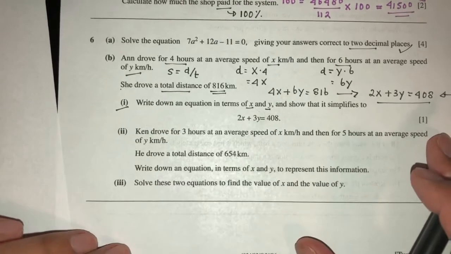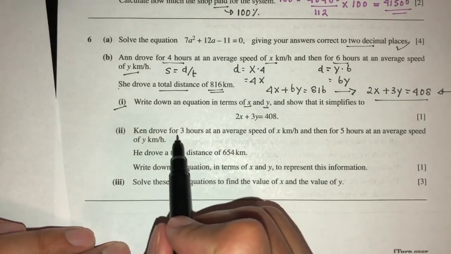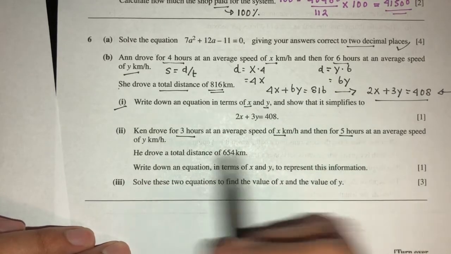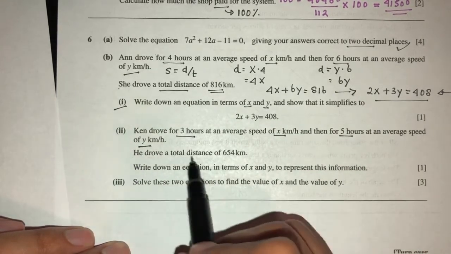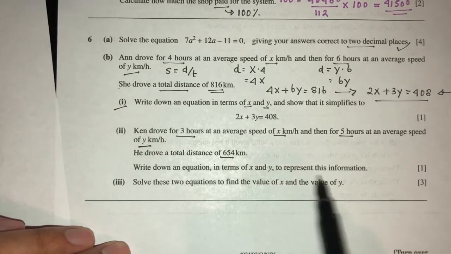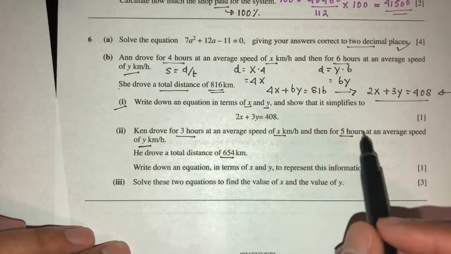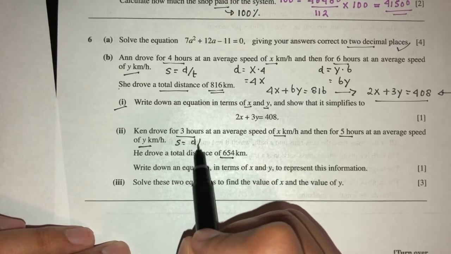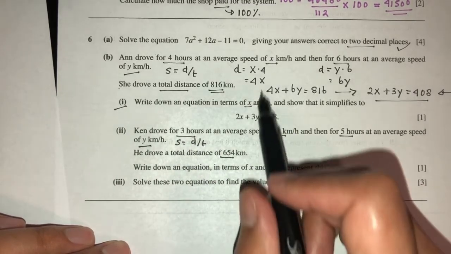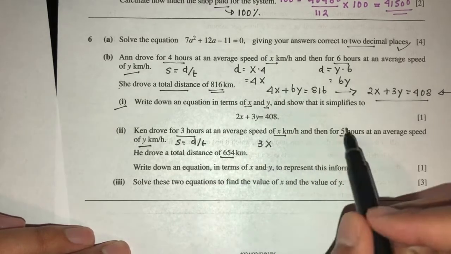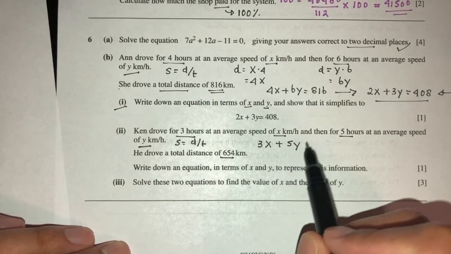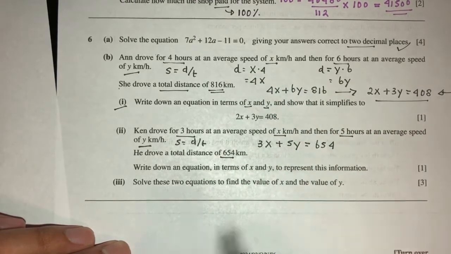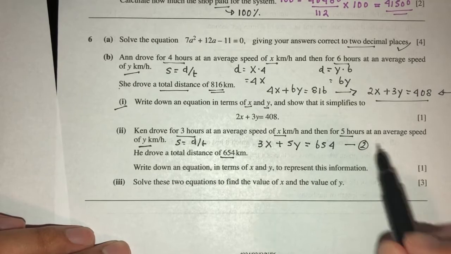Okay. Now for part 2, Ken drove 3 hours at an average speed of x and then 5 hours at an average speed of y. He drove a total distance of this. So same way, we can write this down again. Speed is distance by time. So for the first part, it will be 3x plus 5y equal to 654. The same steps we follow, we get this equation. That is equation number 2.